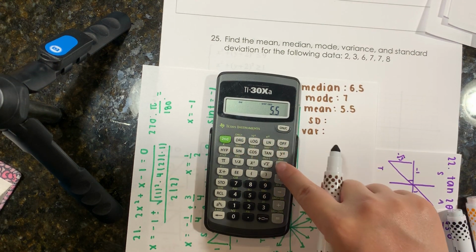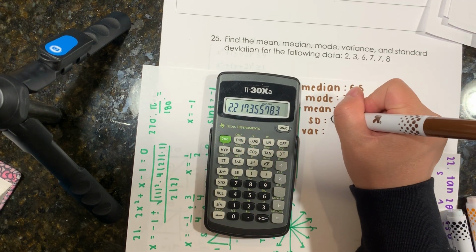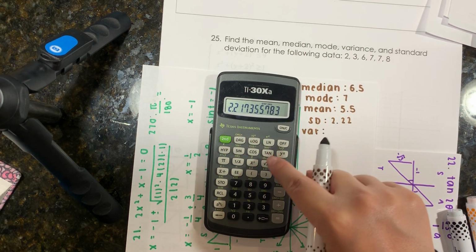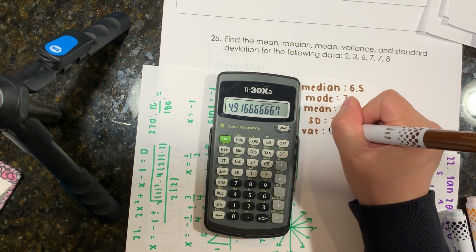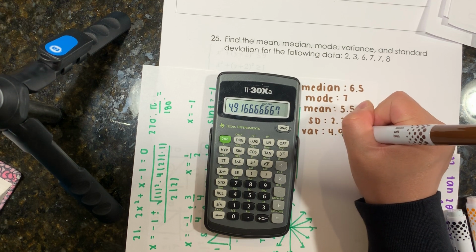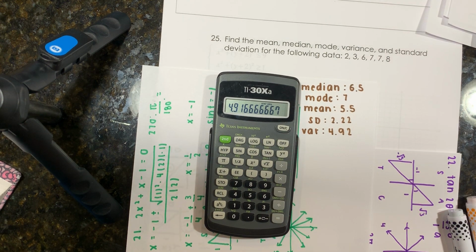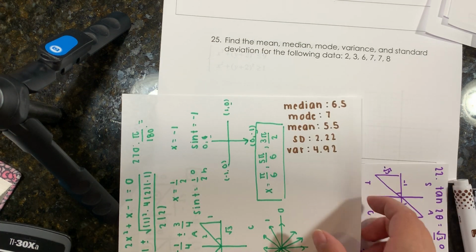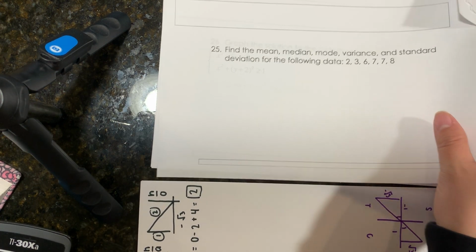Then I'm going to do second divide, which is the standard deviation. So that would be 2.22. And then I'm just going to square that, and that's my variance. So 4.92 is your variance. So all of that I either did in my head or I used my calculator for.